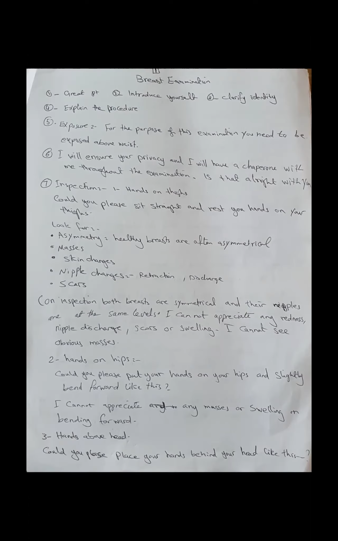And then we're going to go for inspection. So in inspection, we have 5 steps. First we'll ask the patient to put hands on the side, then on the hips, and then hands above head. Number 4, we'll ask her to lift her breast. And number 5, we're going to ask her to squeeze the nipples. So I will go again into a little bit of depth.